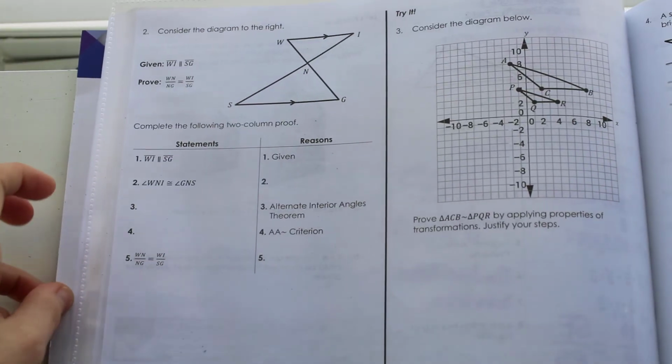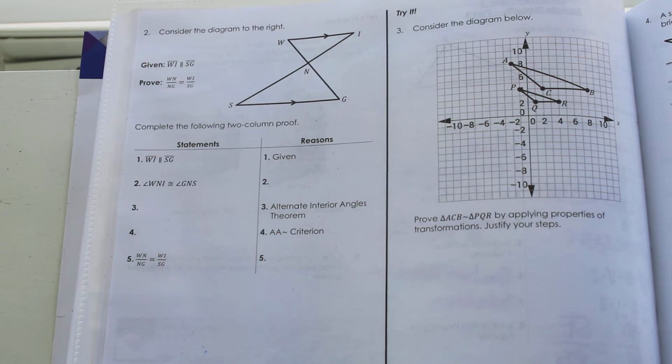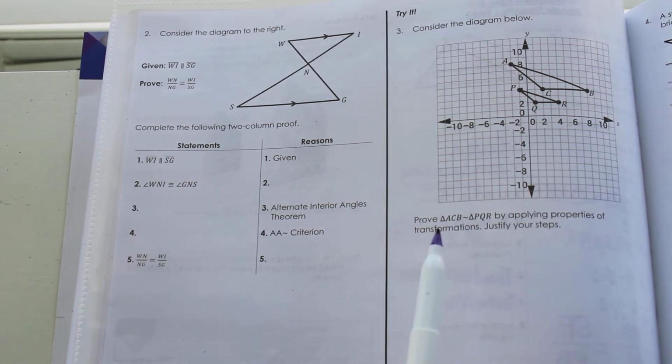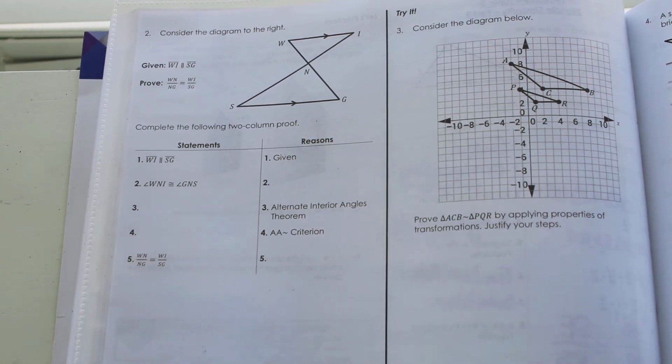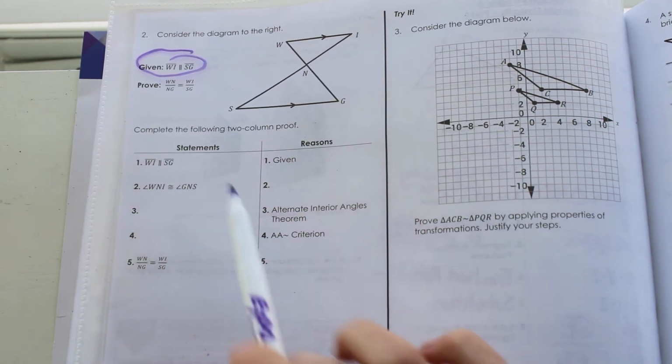Now let's flip over to 162 and we're going to look at a proof there that also has to do with similar triangles. So we'll just slide it over to where you can see that. Okay, so it says consider the diagram to the right. And we're given that the line WI is parallel to SG. And we want to prove that WN compared to NG is equal to WI compared to SG. So what is our first statement? Always going to be our given. If you haven't got that yet, make sure you drill that into your head. So our first statement is what we are given. Well, we're given that WI is parallel to SG.